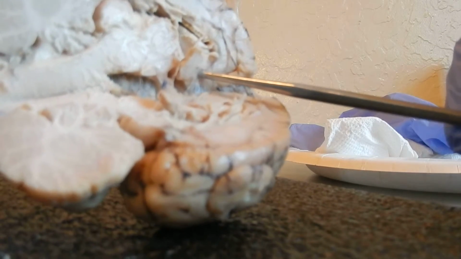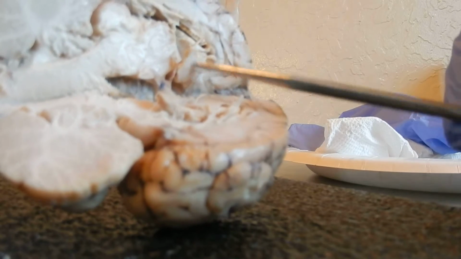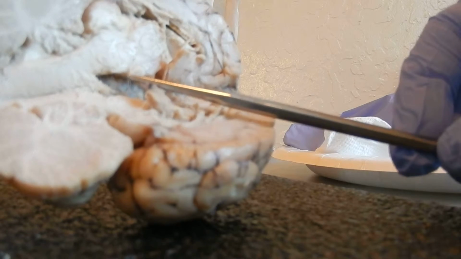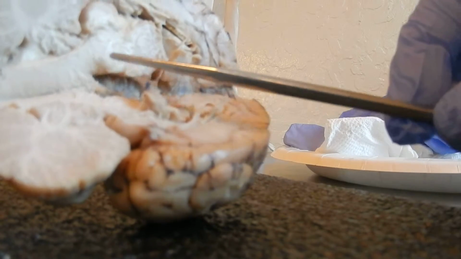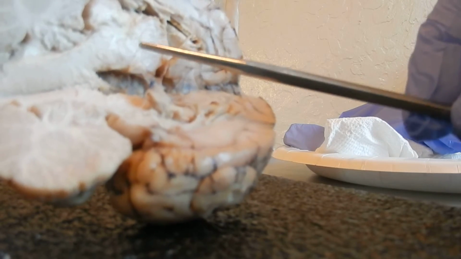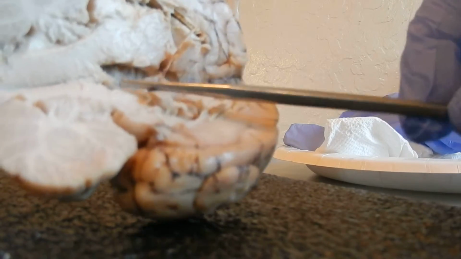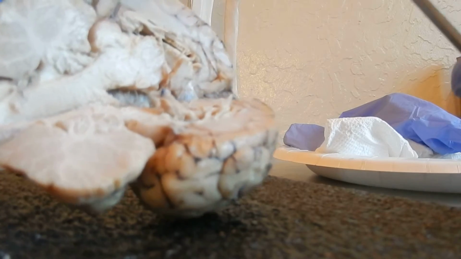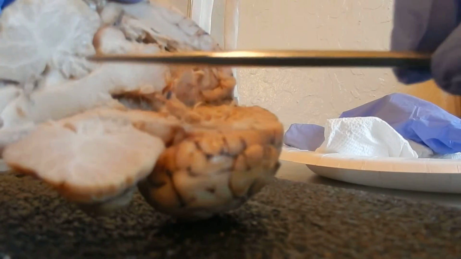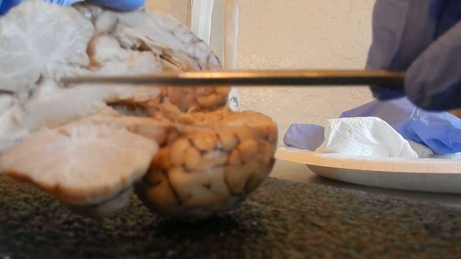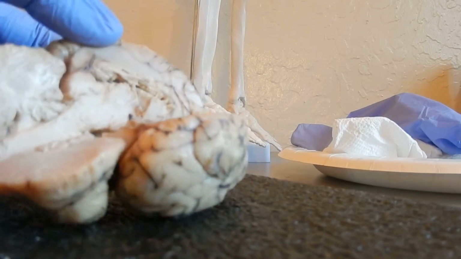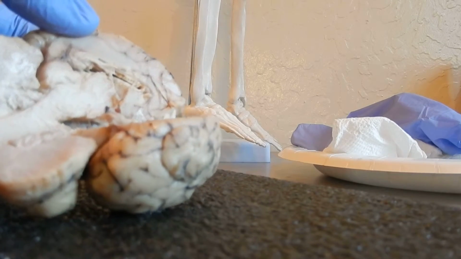Here you have the septum pellucidum, hypothalamus, thalamus, and of course, as we saw before, the pituitary. And when we were looking inside earlier, we saw the pons. So I'll give you a better look here of the pons.